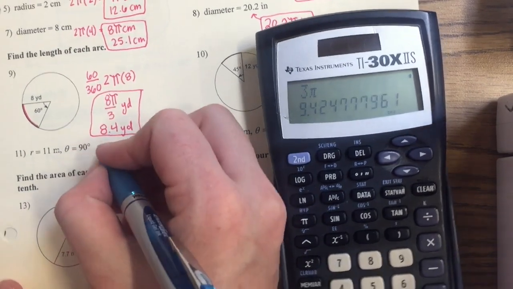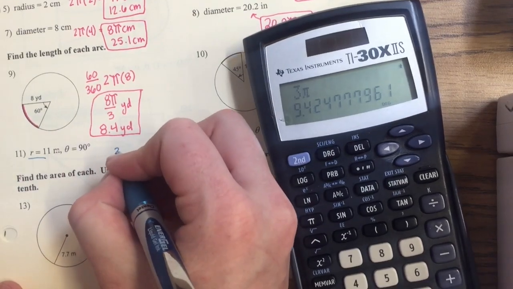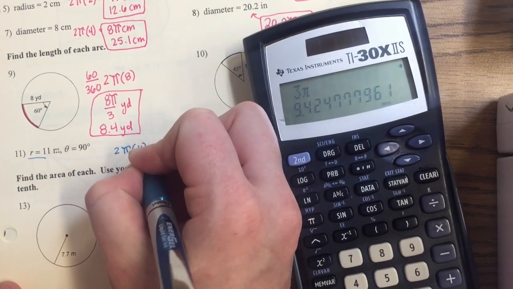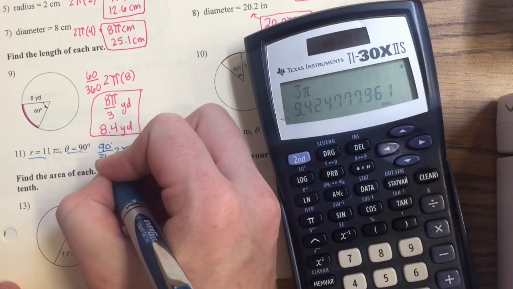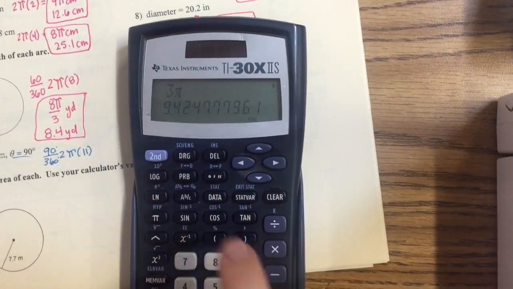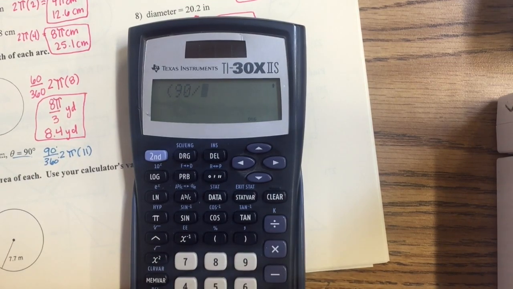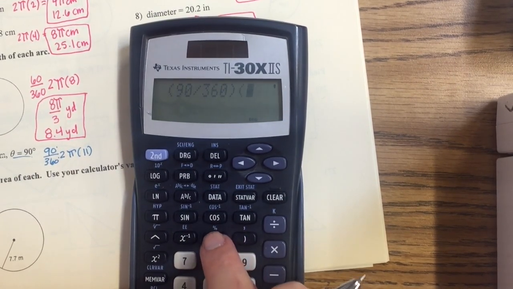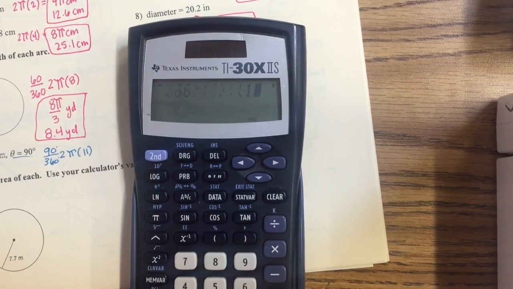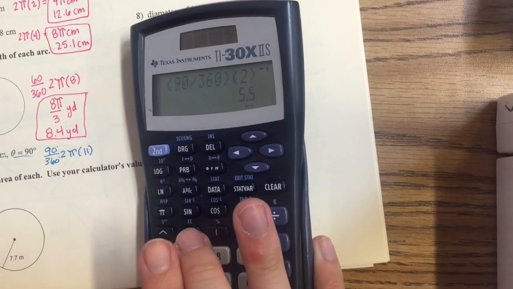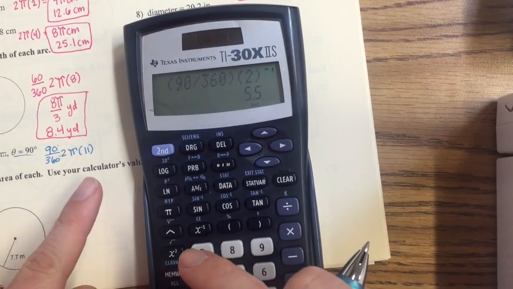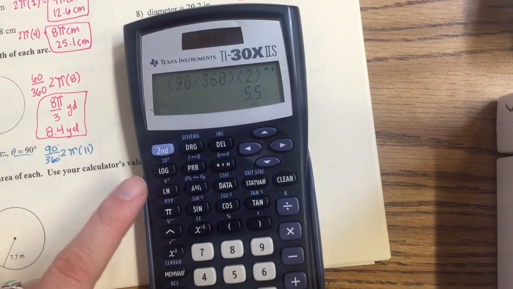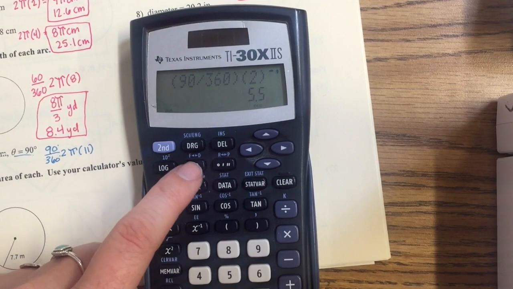Okay. I have my radius, so I do 2 pi times 11. I only want 90 degrees out of the 360. 90 divided by 360 times 2 times 11 is 5.5. If you really want to, you could write 5.5 pi, but I'm going to write it as a fraction.